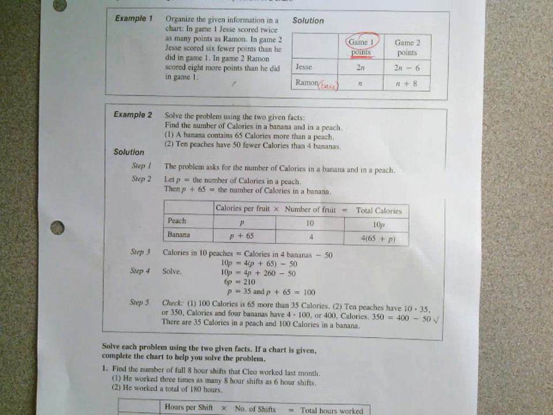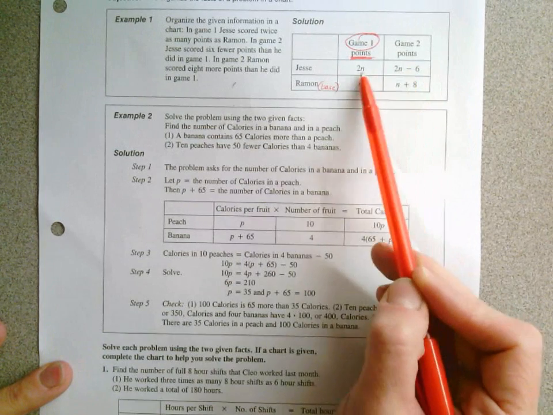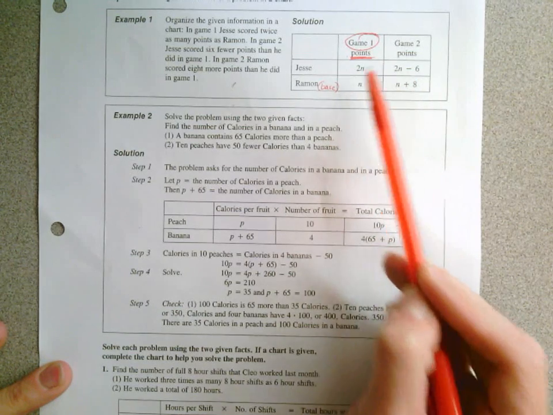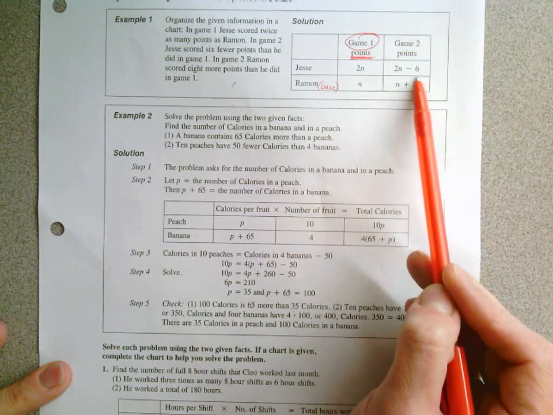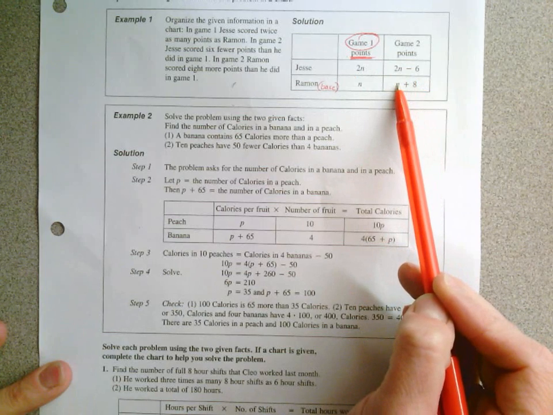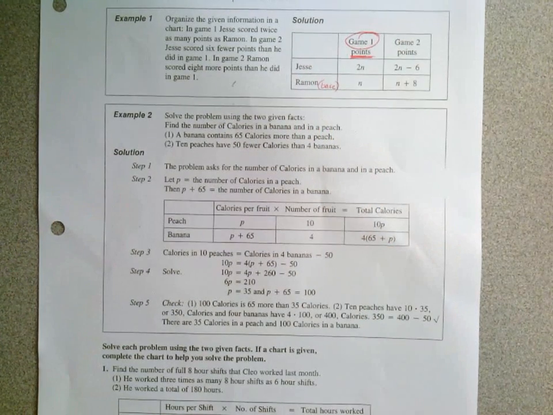In the same way, in game 2, Jesse scored 6 fewer points than he himself did in the first game, and Raymond scored 8 more points than he himself did in the first game. If you struggle with this type of problem, charting might be for you.